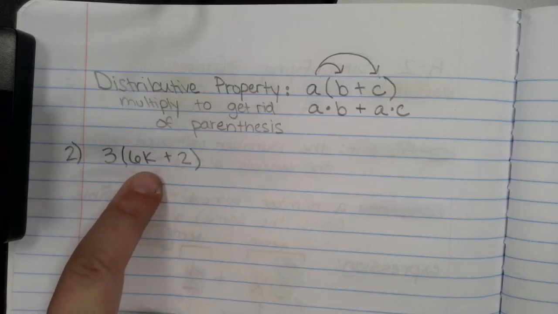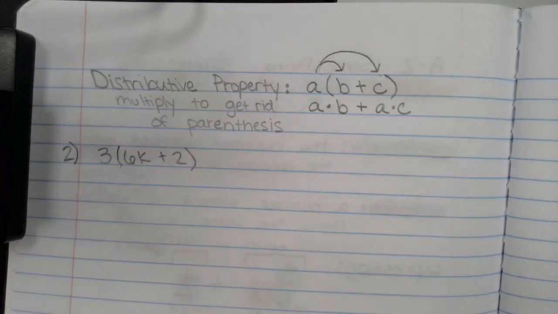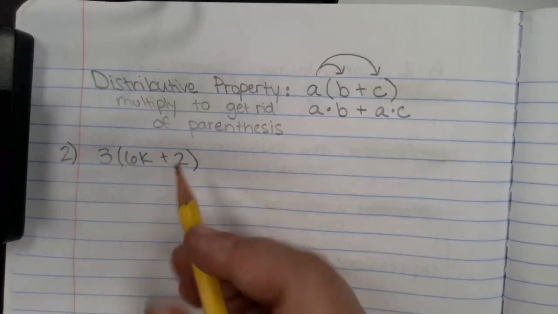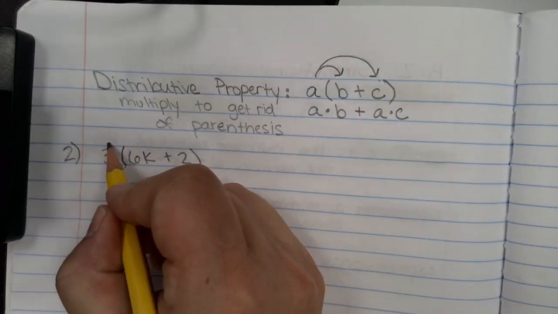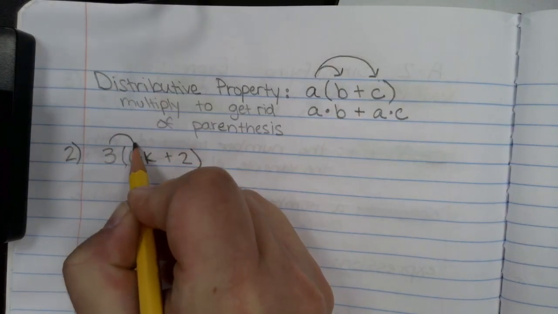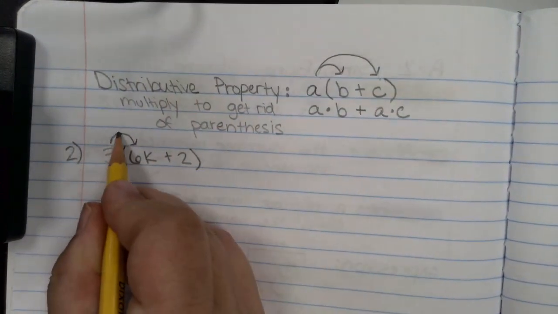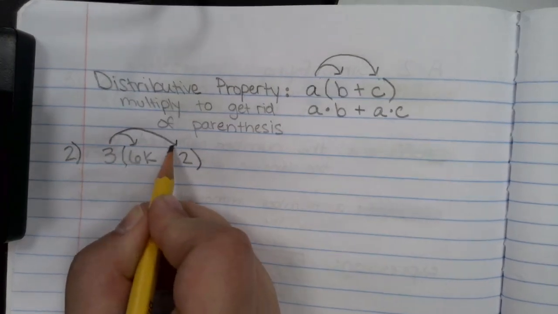K, K, K, K, K, K. And then there's a number 2. So we can't put those together. So because of our order of operations, we can't do that inside part. So what we need to do is we need to distribute. So we're going to take that 3, and we're going to go pew to the 6K. And we're going to go pew to the 2.